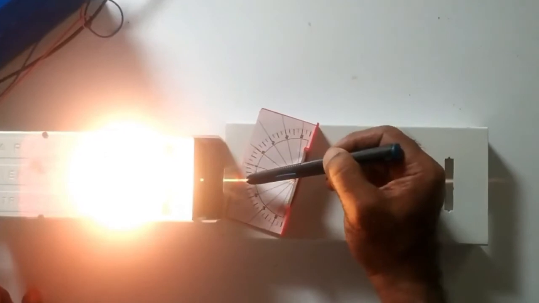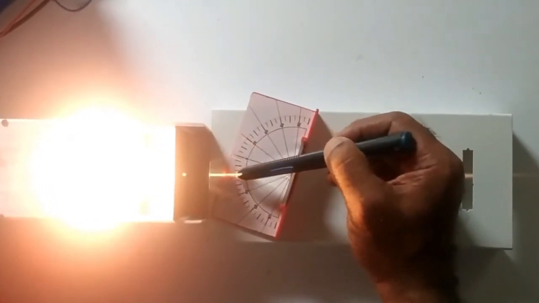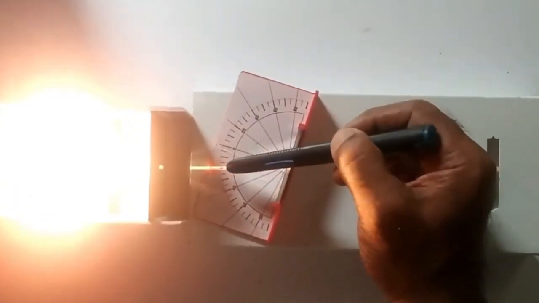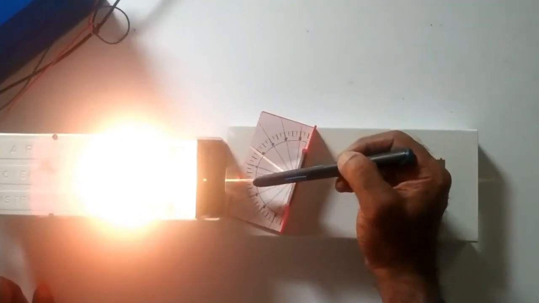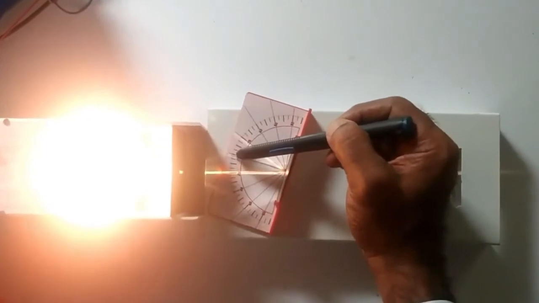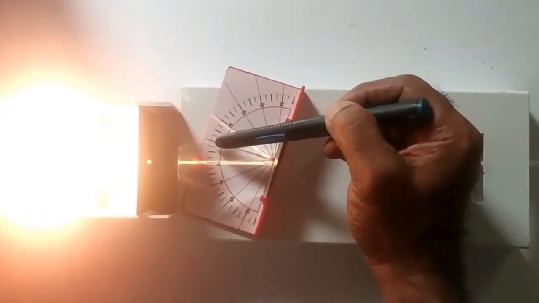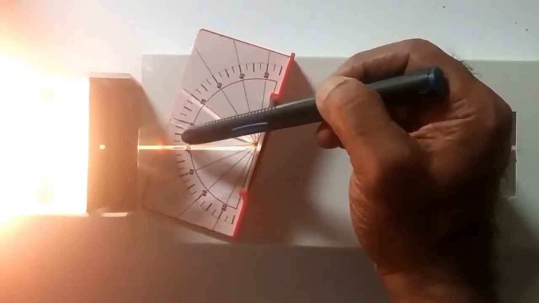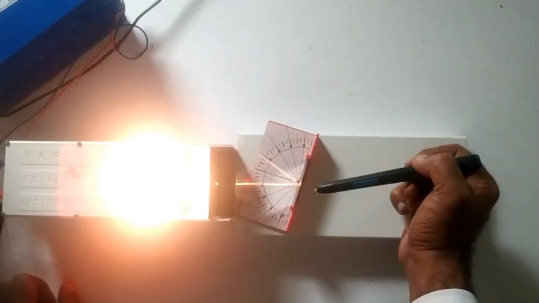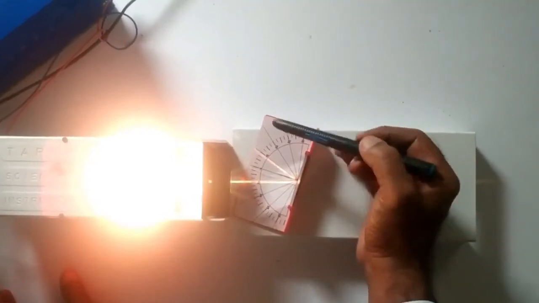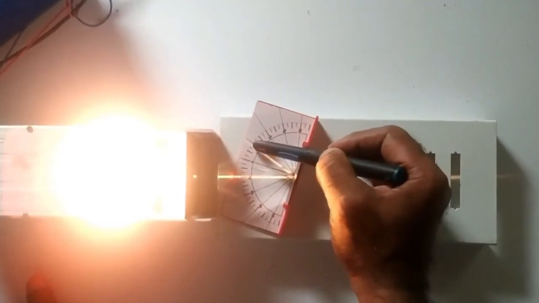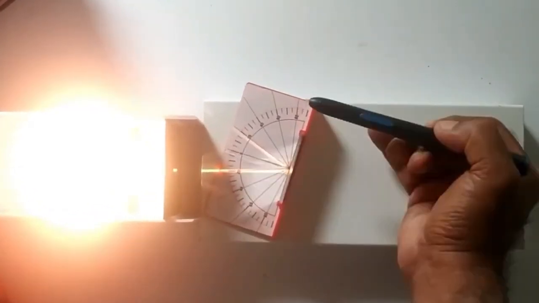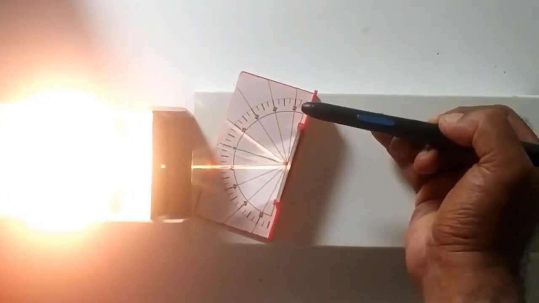If you can see here, this particular angle, which is between the incident ray and normal, is called the angle of incidence, and the angle between the reflected ray and normal is called the angle of reflection.